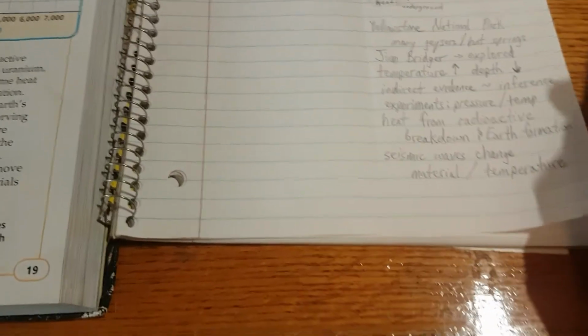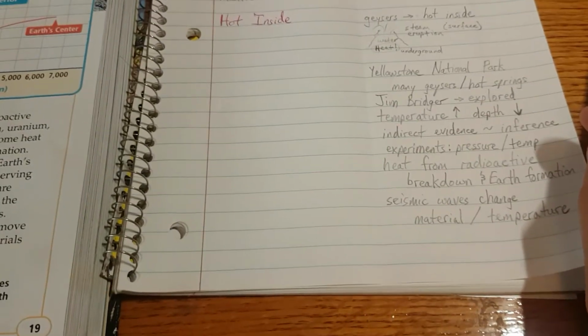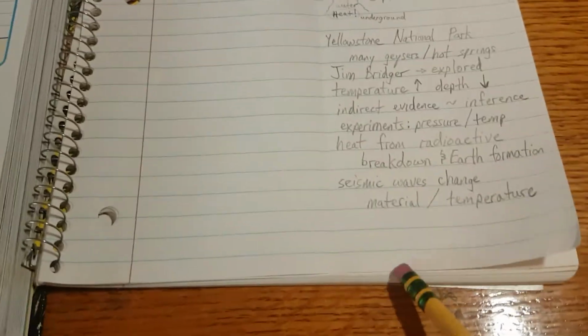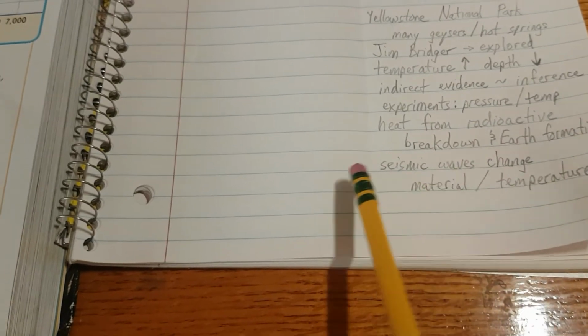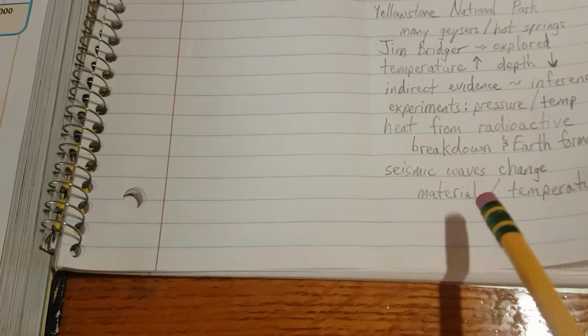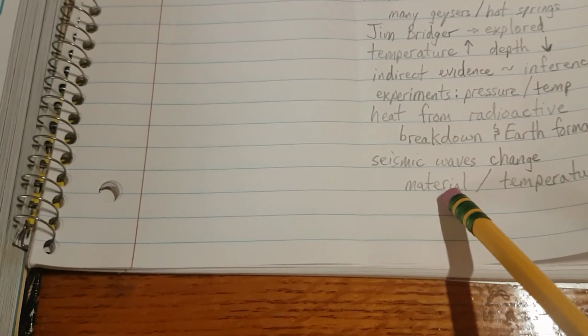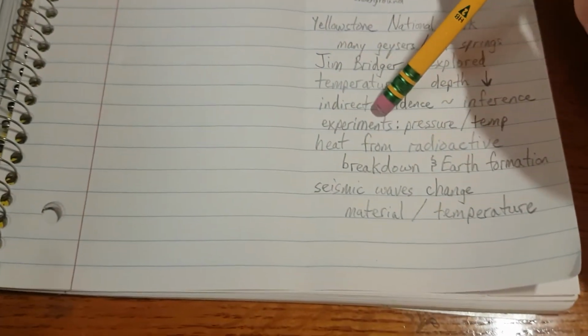If you think of like the ocean and the waves that you see, or if you're sitting in a pool and you're kind of bobbing up and down as somebody is making waves in the pool, seismic waves are a little bit similar to that, but they are traveling through the layers of the Earth, through the dirt, through the rock, and through the crust. And you can tell from the seismic waves what kind of material it's going through or the temperature of that material.